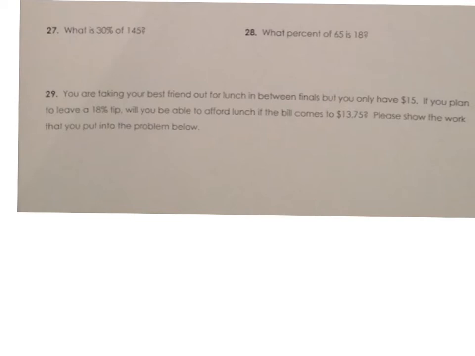On number 27, it says, what is 30% of 145? So I'm going to say, what is 30% as a decimal is 0.30. Of means times 145. So all I would have to do is take my calculator and do 0.30 times 145. Which gives me 43.5.